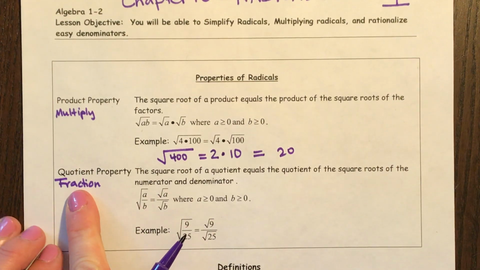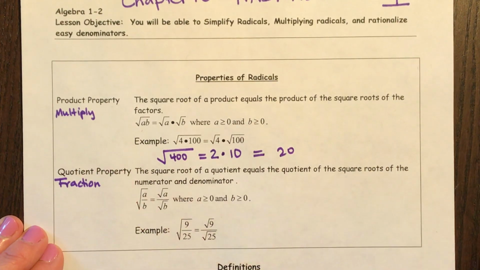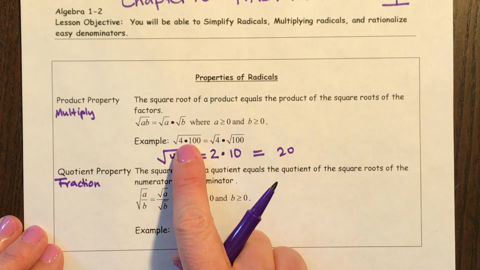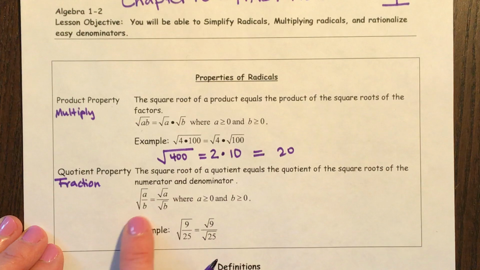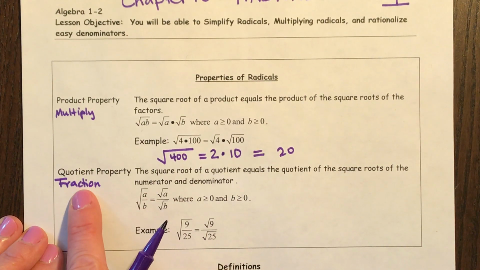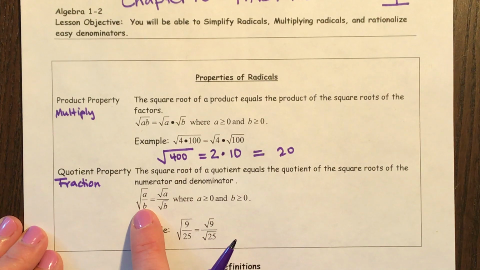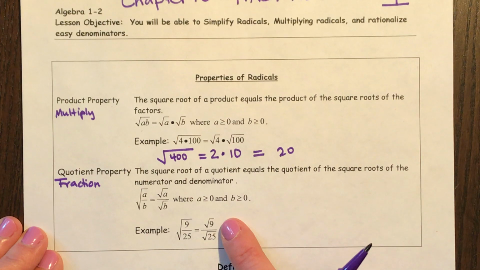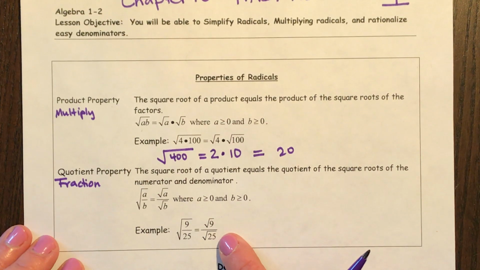Now the quotient or fraction property is really similar. See how we had these two numbers being multiplied inside of the radical? Well, now we just have a fraction happening inside of the radical. So it is true to say that you can separate your two numbers, your A and your B, into a radical for the top and a radical for the bottom. So the numerator gets its own radical sign and the denominator gets its own radical sign.